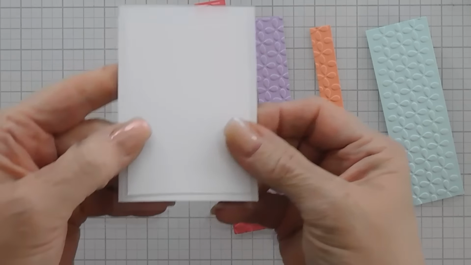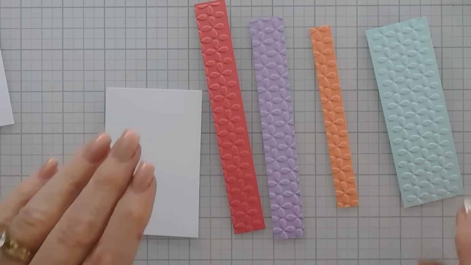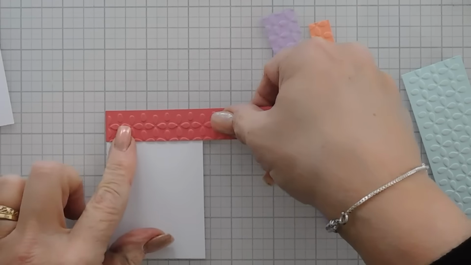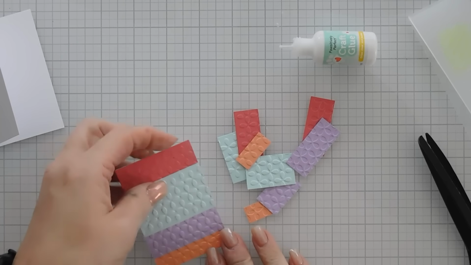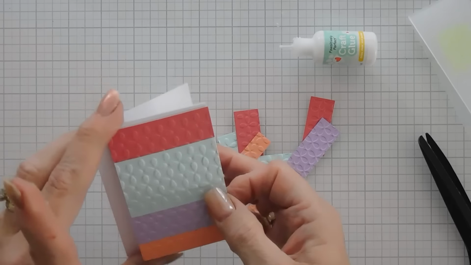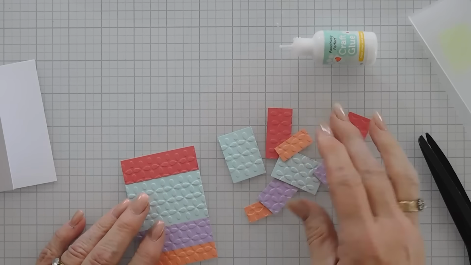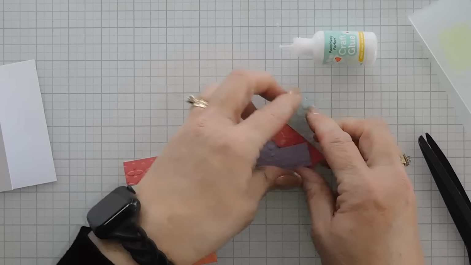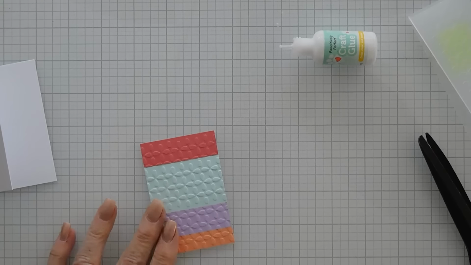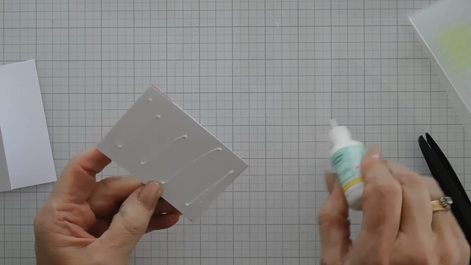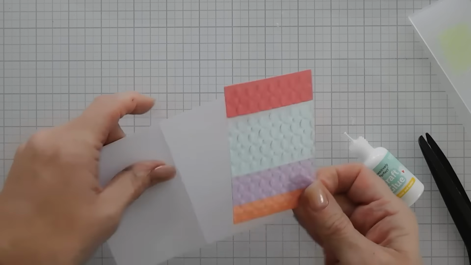I trimmed down a panel slightly smaller than my note card, and we are going to fill in our note card here with these strips. Now I just layered them all on a panel that was slightly smaller than my note card. Okay, and then anything overhanging I just trimmed off with my scissors. You can keep these for another card project if you wanted. Okay, and then we're going to take this panel and we're going to just layer it right in the front of our card.